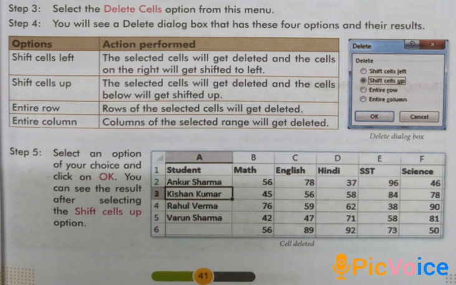Dear students, also we can delete cells, rows and columns in MS Excel 2013. To delete cells, we have to follow 5 steps. Step 1 is select the range of cells, however many cells you want to delete.